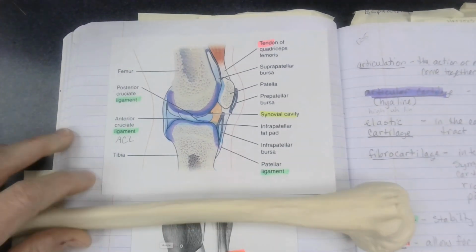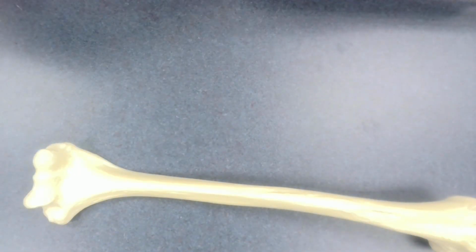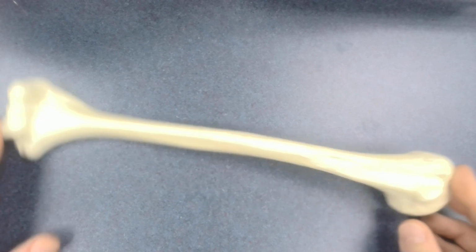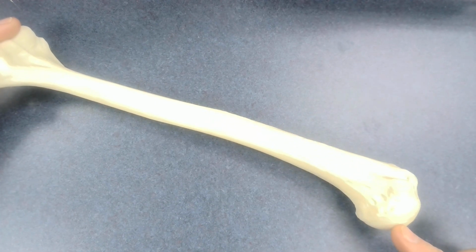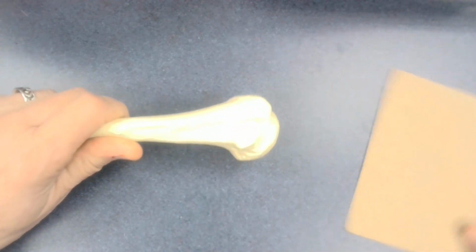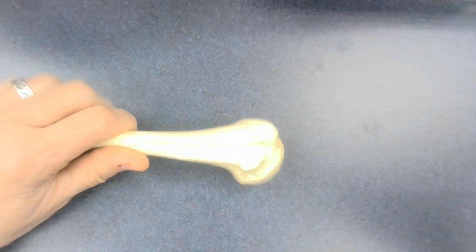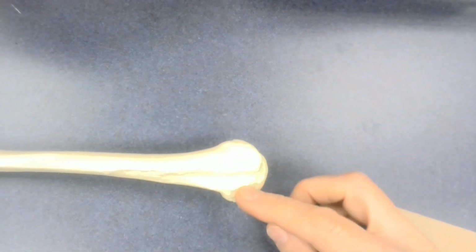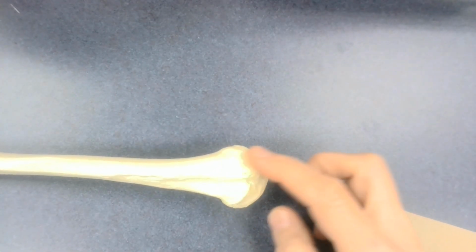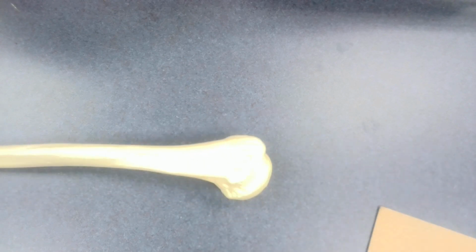Alright, so here is the humerus. This would be the head of the humerus right here. But then we have these little bumps, right here. It's hard to see that. Okay, so we have these bumps on the humerus, and these would be tubercles on the humerus, so points of attachment.